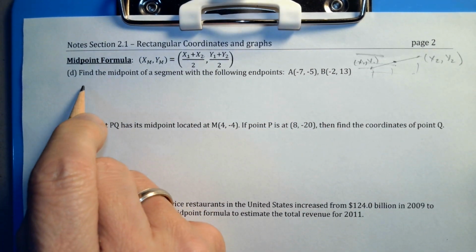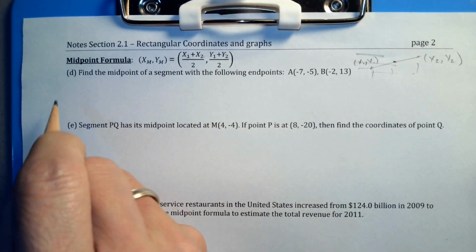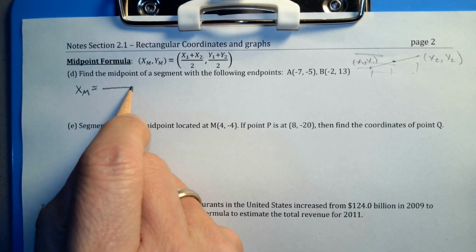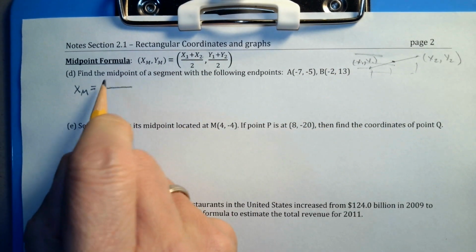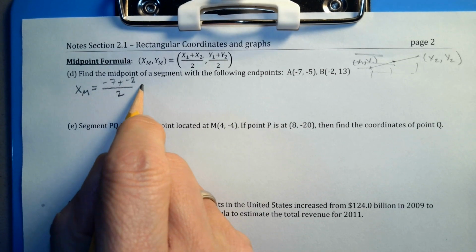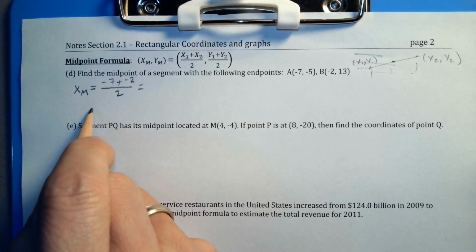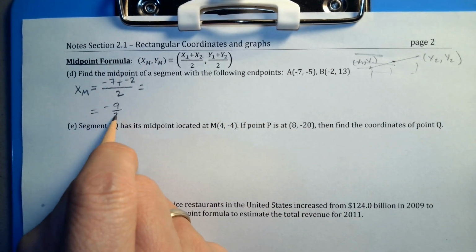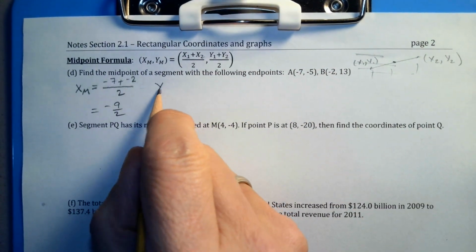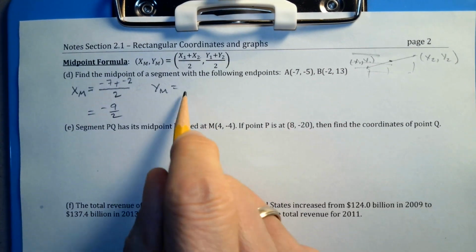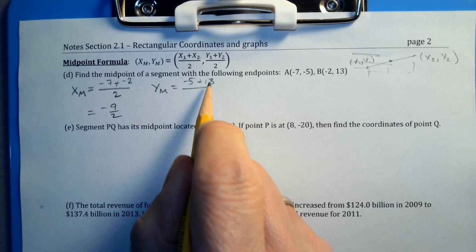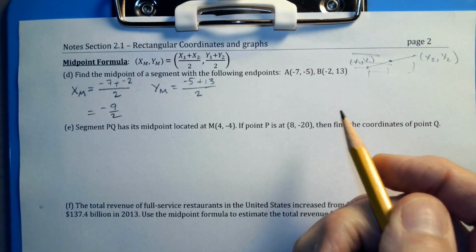So what I like to do is not do it all at once, but do x for the midpoint is equal to, and then I do the two x coordinates, so -7 plus -2 over 2. And so that would be -9/2. Okay. And then the y coordinate for the midpoint, that's the sum of the y's, so that's -5 plus 13 over 2.